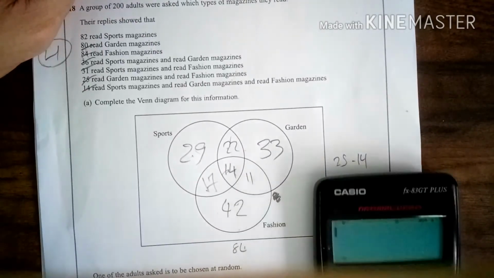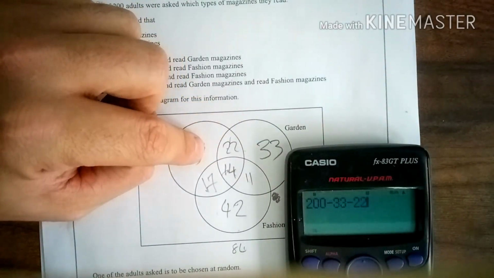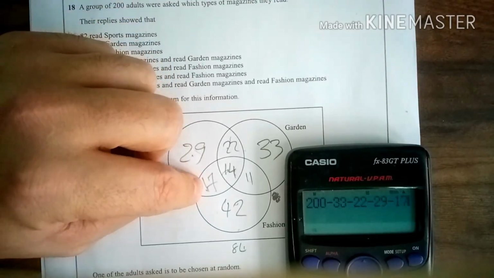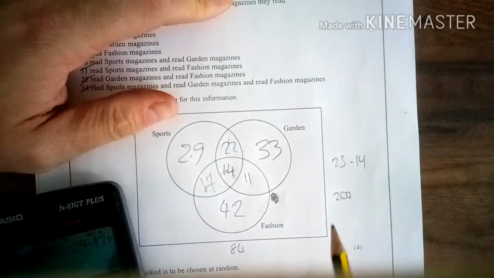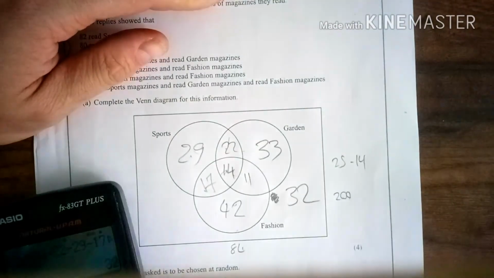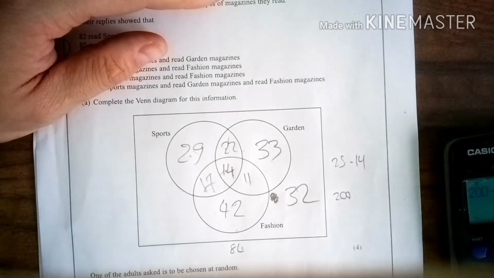Okay, so it's going to be 200 minus 33 minus 22 minus 29 minus 17 minus 14 minus 11 minus 42, and outside should be 32. Okay. It's quite simple to forget this, so please remember to put the last one in.